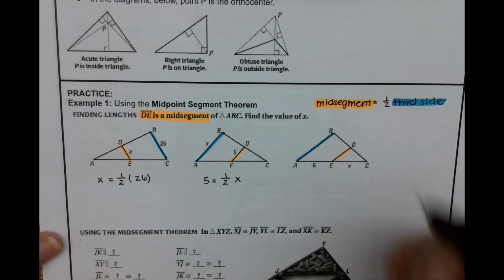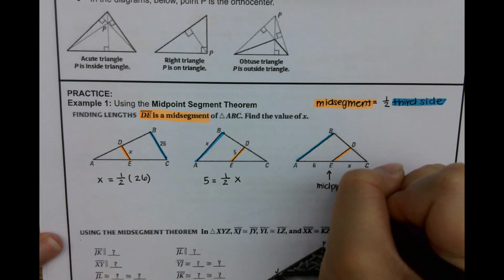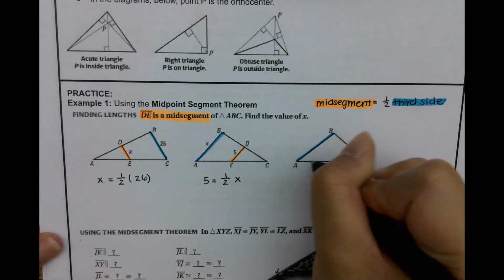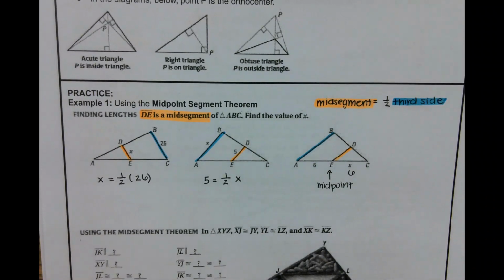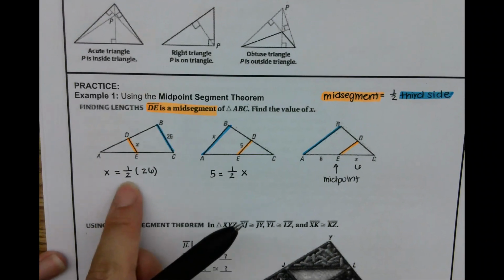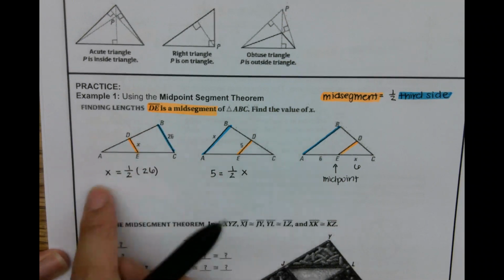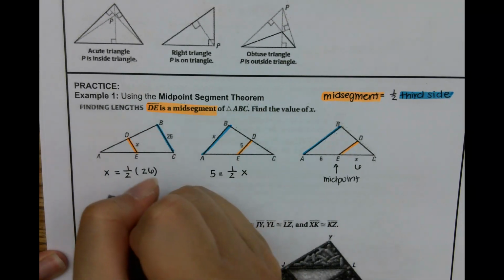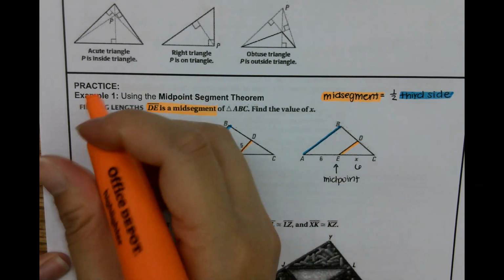So E is the midpoint, and if AE is 6, that means EC is also 6. For this one, since the mid-segment is half of the third side, X is half of 26, that means X equals 13.